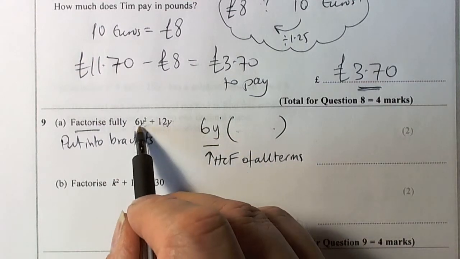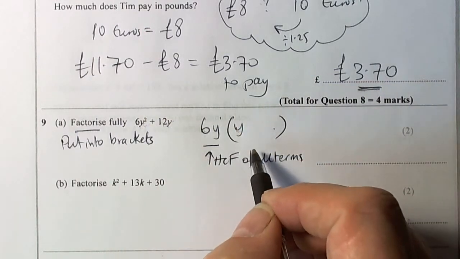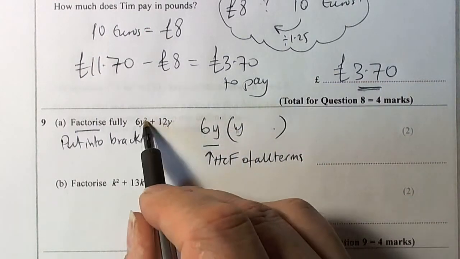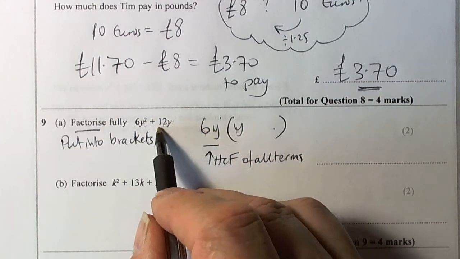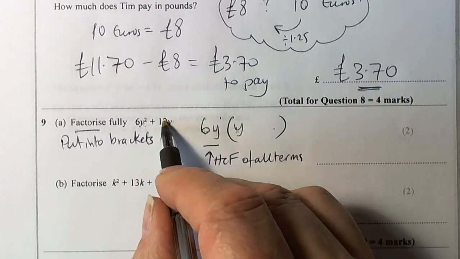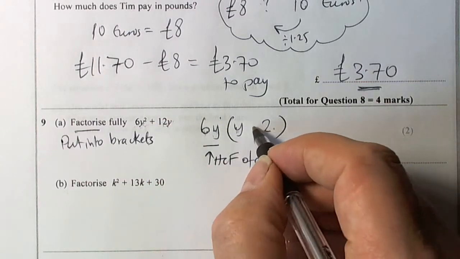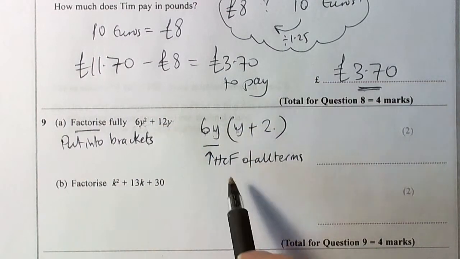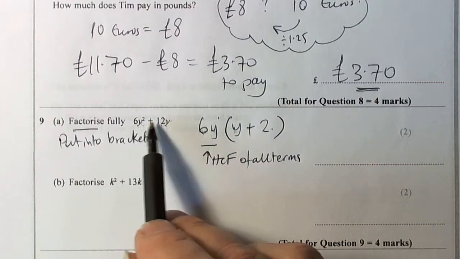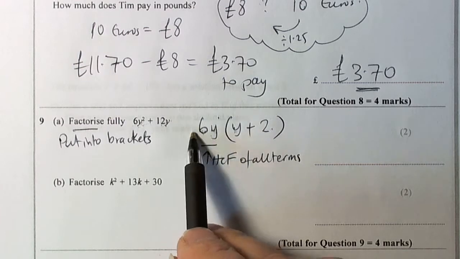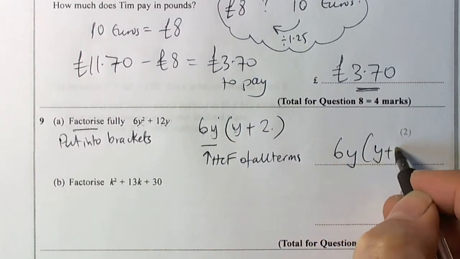We then look at what we'd multiply 6y by to give us 6y squared. Well, the only thing that's missing is a y. Y times y is y squared. We've already got the 6. What do we need to multiply 6y by to give me 12y? Well, 6 into 12 is 2, and the y is already there, so it'll just be 2. It's a plus in the middle, so we put a plus here. So factorising is about finding the factors. In this case, we can get common factors to both terms, therefore we find the highest common factor, single bracket. So 6y bracket y plus 2.